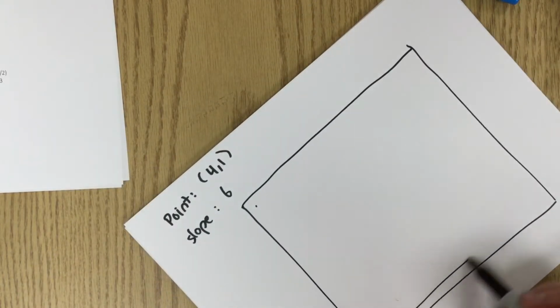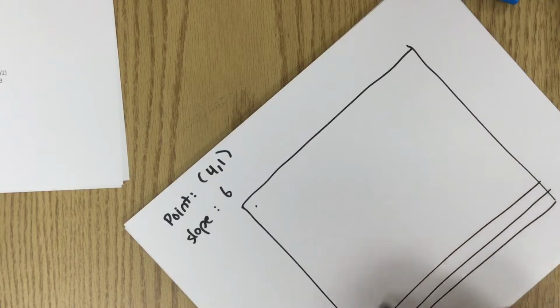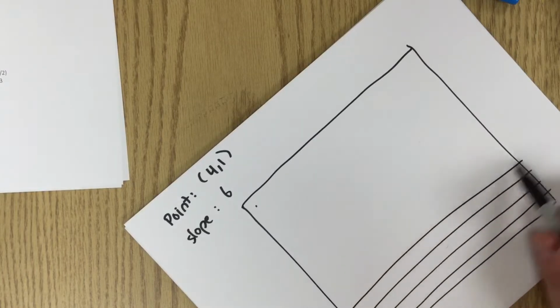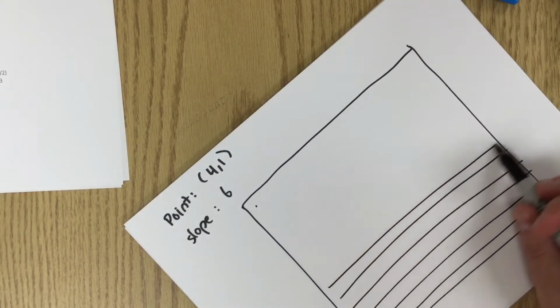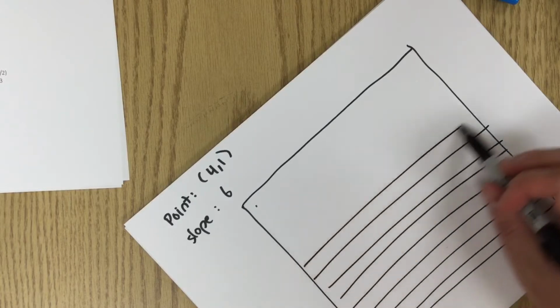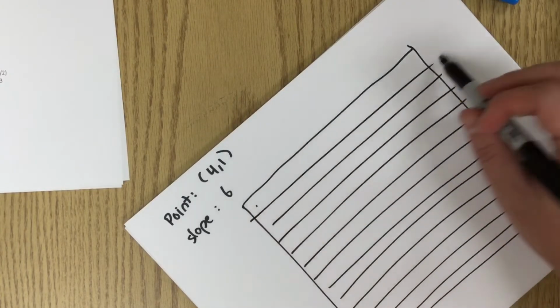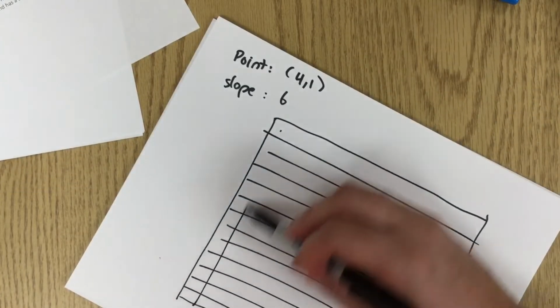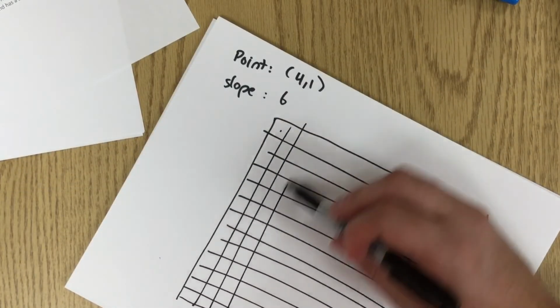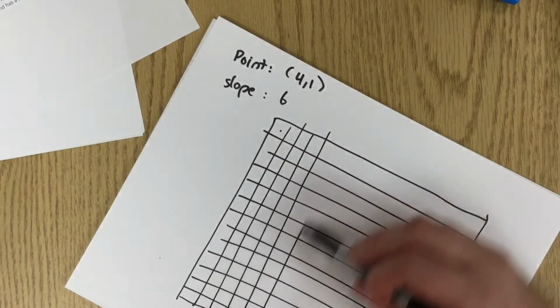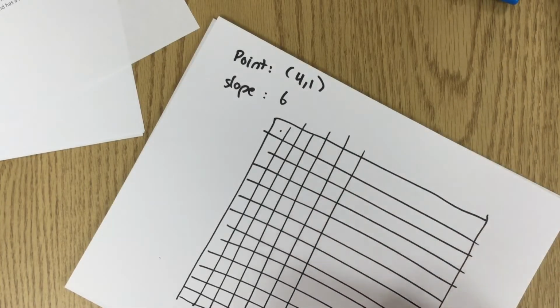I'm going to need some smaller lines here. Color my marker.